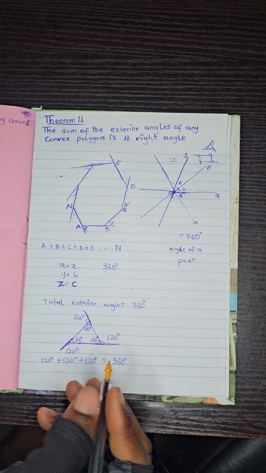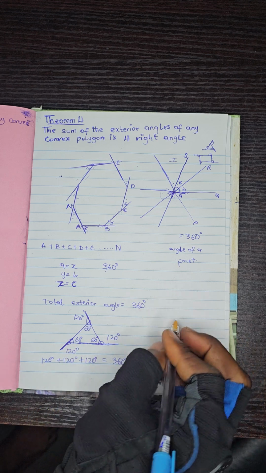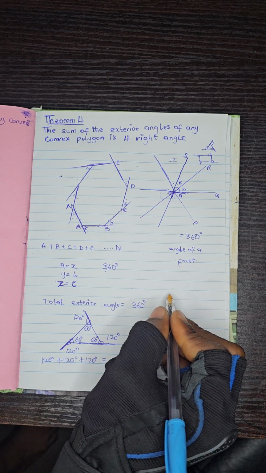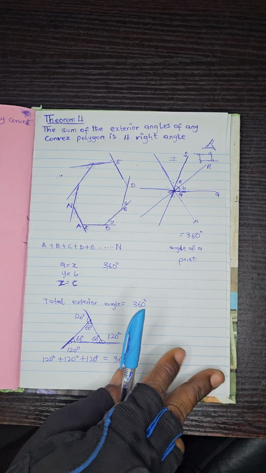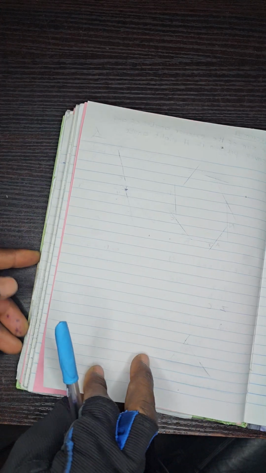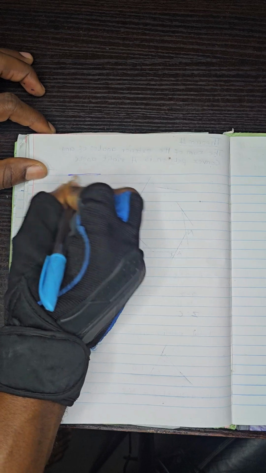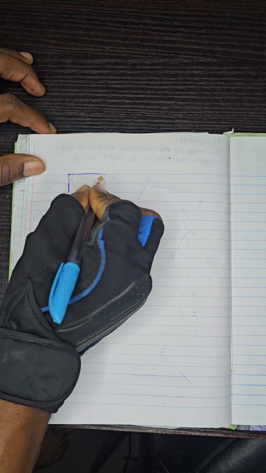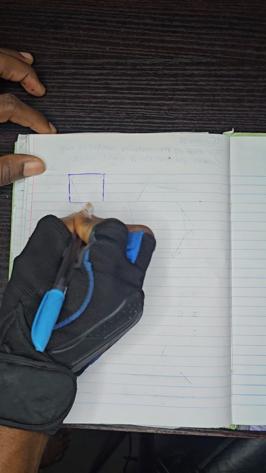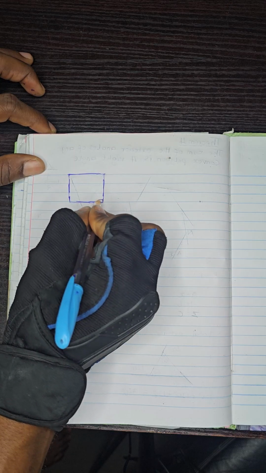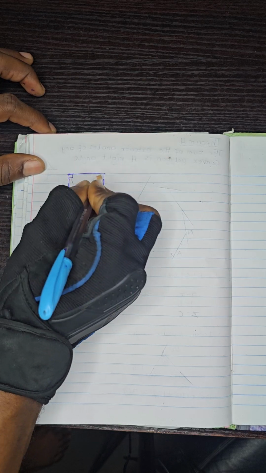You can now say, oh, because it's a triangle, let us try for a square. Should I go to the next page? Okay, let me go to the next page. Let's try for a square. This is a square. Mind you, I'm doing a rough sketch. The total angle of a square is what? 90 degrees. So let me illustrate it. It is a right angle.